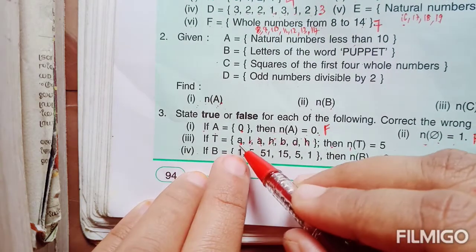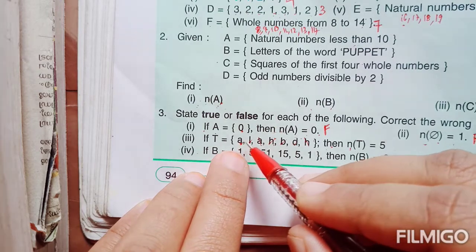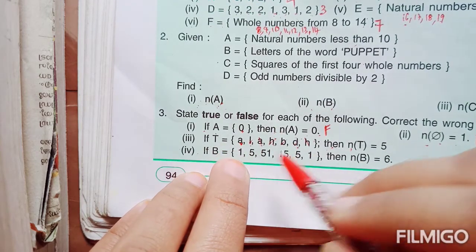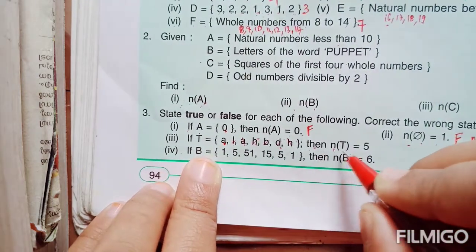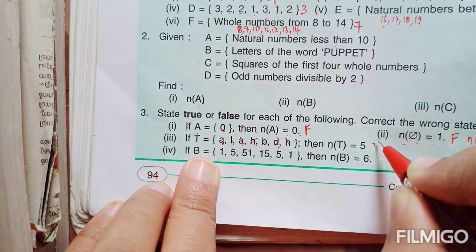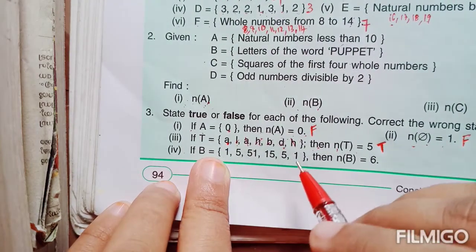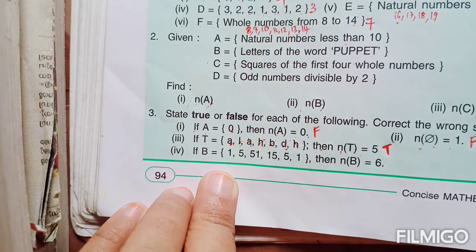So how many? 1, 2, 3, 4, 5. Okay, so the cardinal number of set T is 5. It is given that n of T equals 5, and the statement is true. Repeating elements, no need to count them again. Only one time can one element be counted.